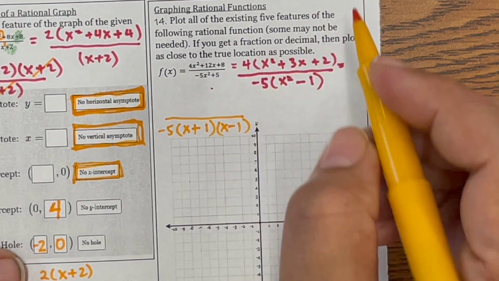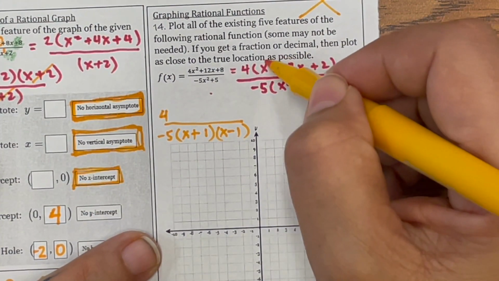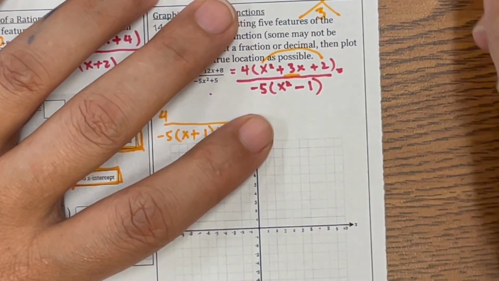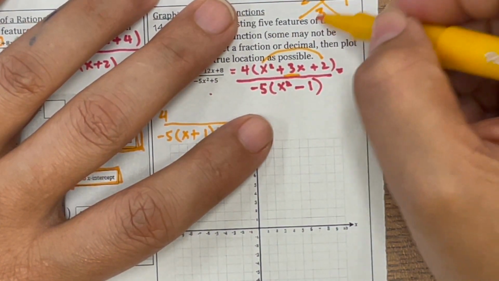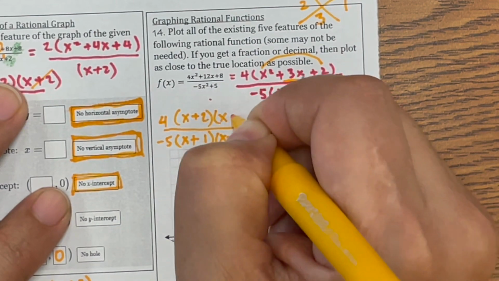On the top part, I'm going to have this 4, and then I just need to find my x game. It multiplies to +2 and adds to 3. It multiplies to 2 times 1, and adds to 3. They stay just like that. So this is x plus 2 and x plus 1.